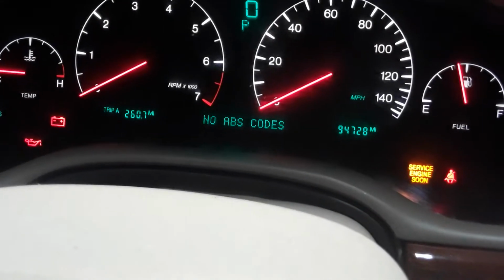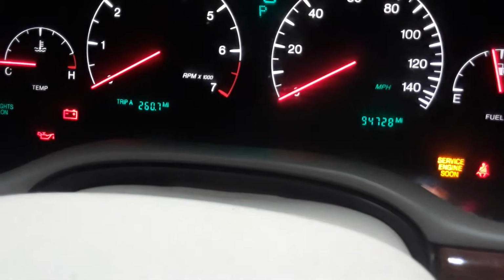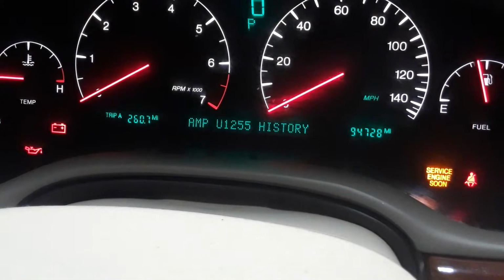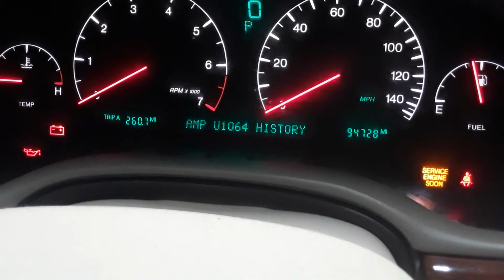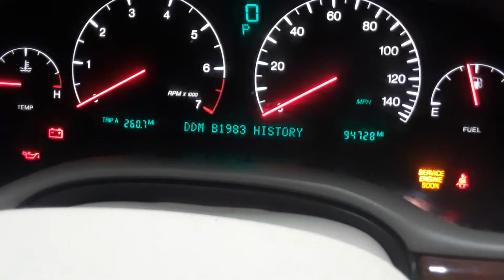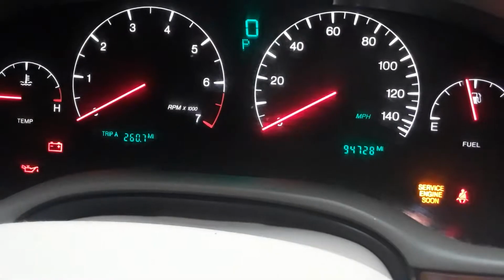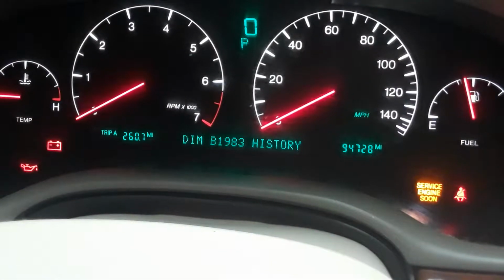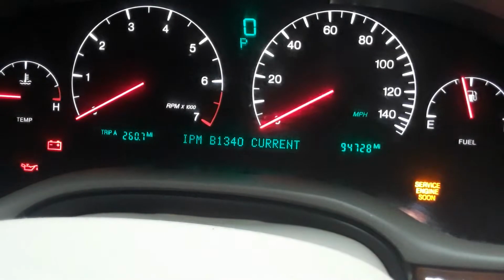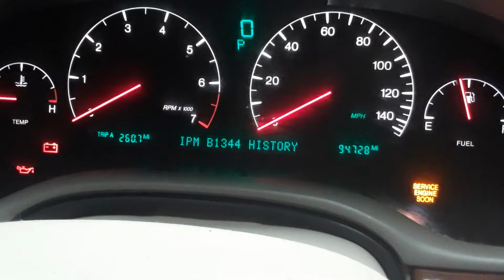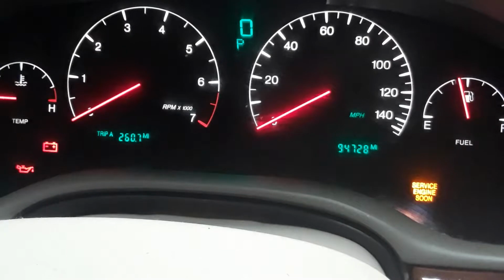Okay, there we go. There are no ABS codes. And there we have AMP. We'll let it run through these. I'm going to push the info up to see if it changes. It's going to just run through it by itself, I think. And there's a few codes here. After I let it run through this, I'm going to go in the house and find out what all this means. But this is pretty cool.